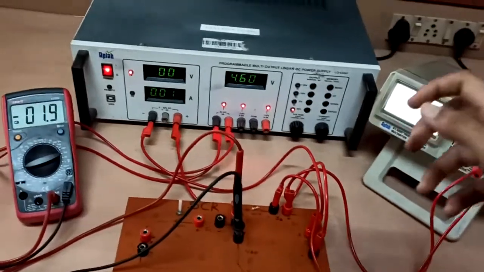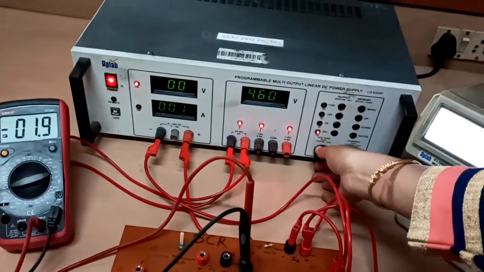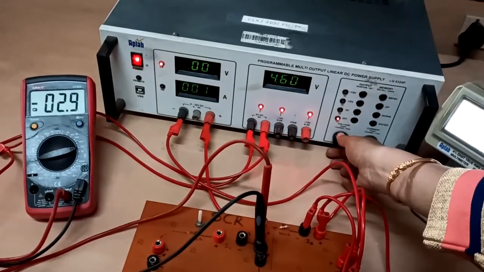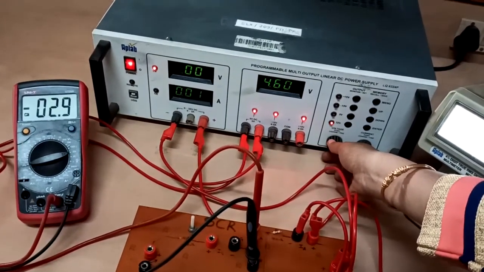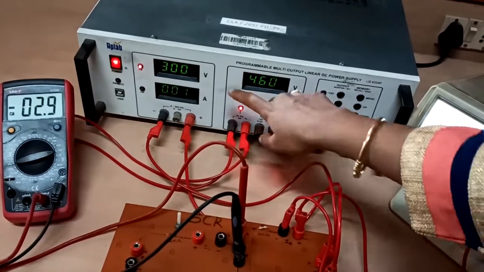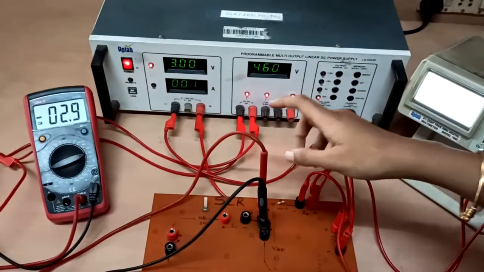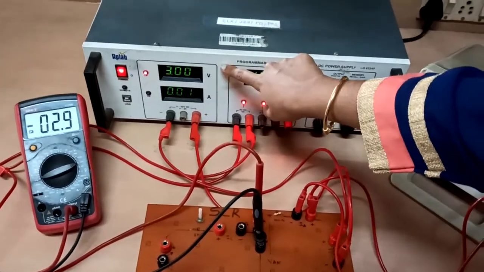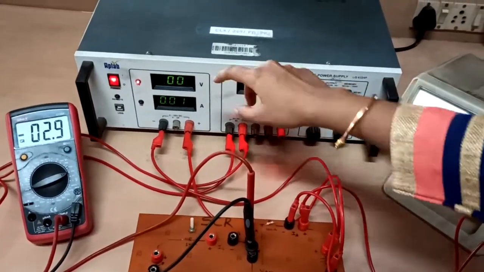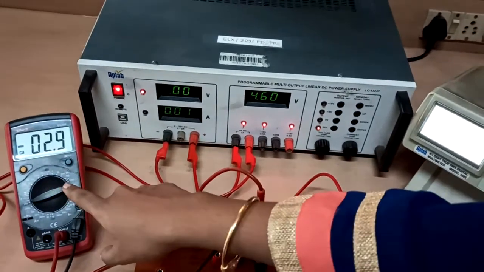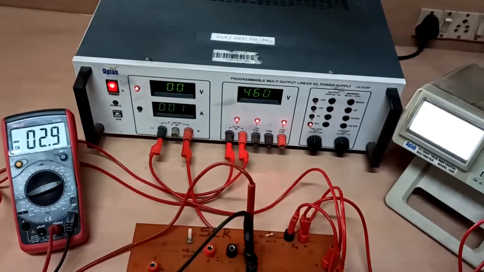Now I will take a few more readings. As I go on increasing this voltage, we can take the readings. This is the applied voltage, which is positive 3 volt, but as we have reversed the polarities, we are getting the negative value for it. Are you getting it?